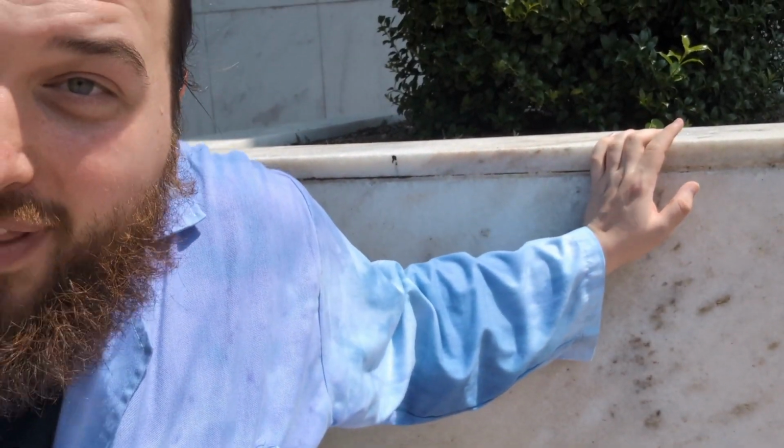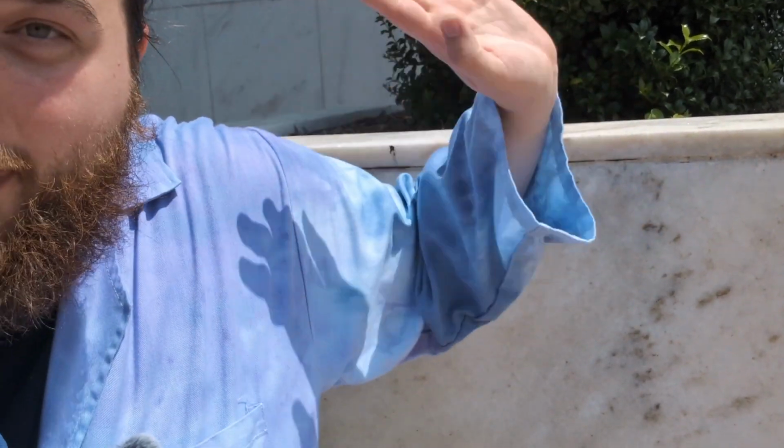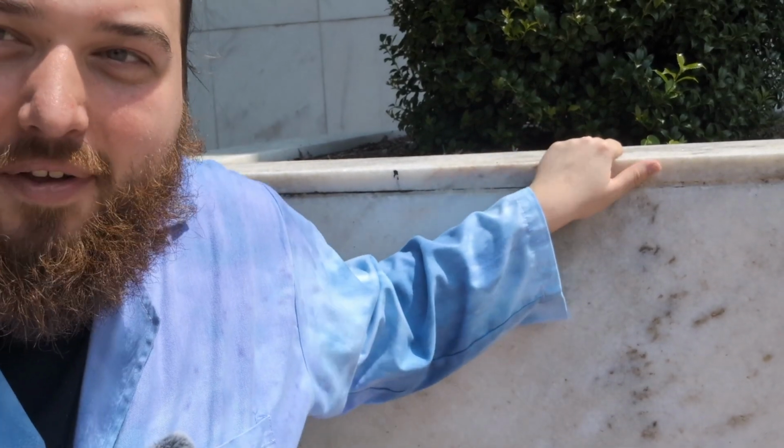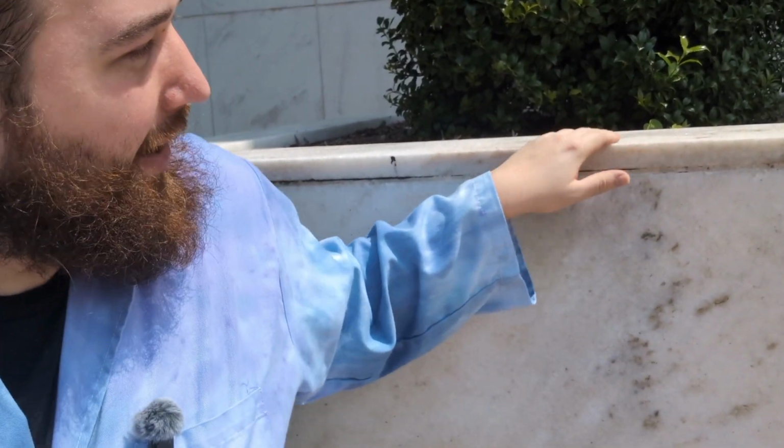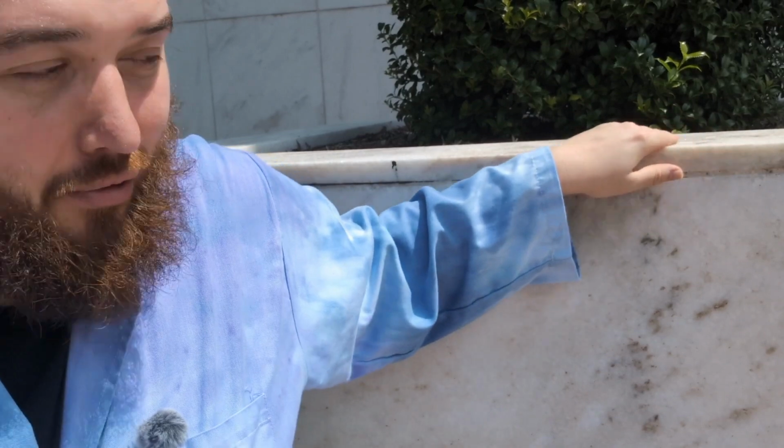So I'm still located at Thomas Cooper, but I'm in a slightly different location. I'm now sitting next to a flower pot that is no longer covered by the roof of Thomas Cooper. And when I rub my hand against it, it feels incredibly rough. And I can feel individual little pits throughout where it seems like material's been removed.